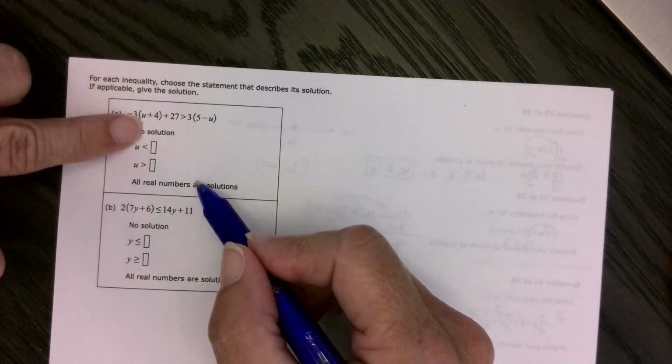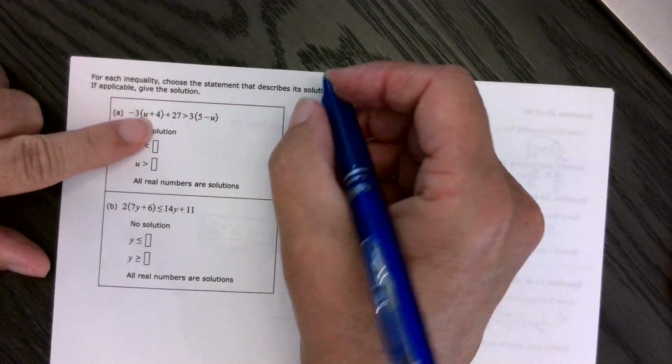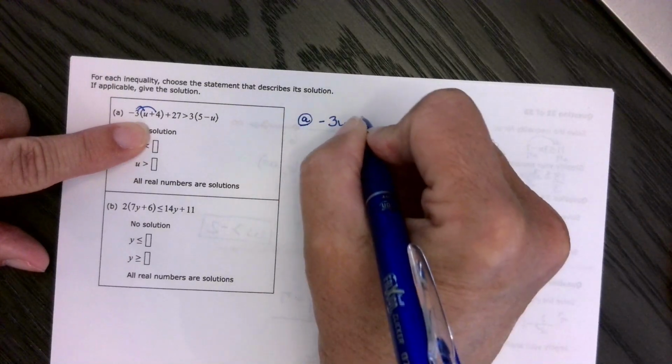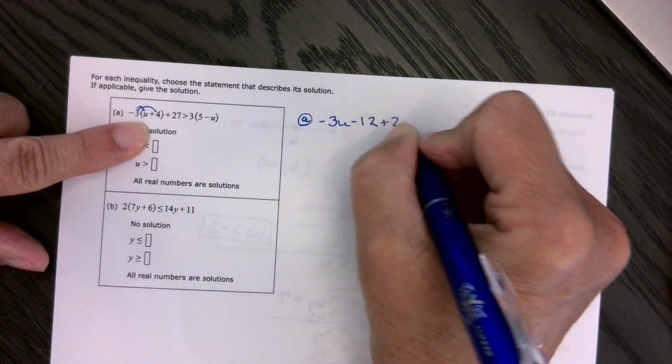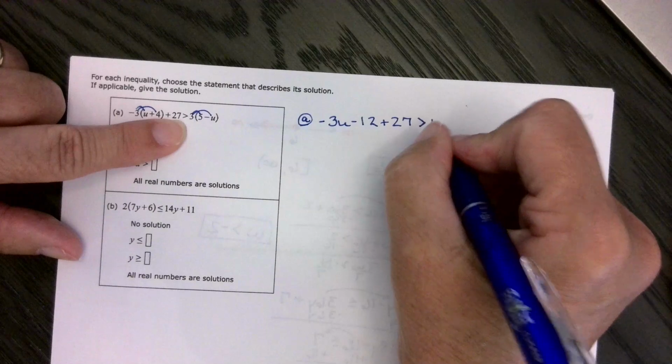Okay. And got 2 more. Thought I only had 1. Okay, remember, the only way your u's disappear: if it's a true statement, it's all reals. False statement, no solution. Okay, so here, I'm going to get negative 3u minus 12 plus 27 is greater than 15 minus 3u.